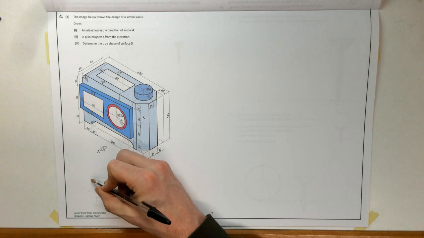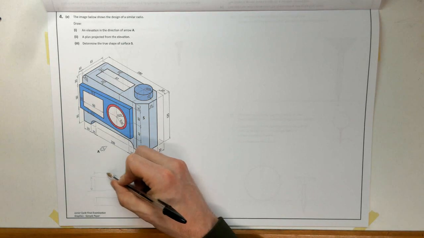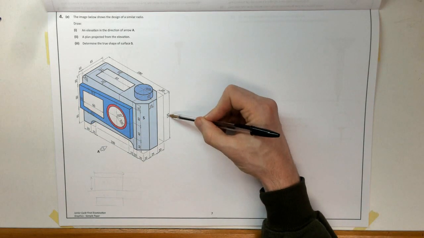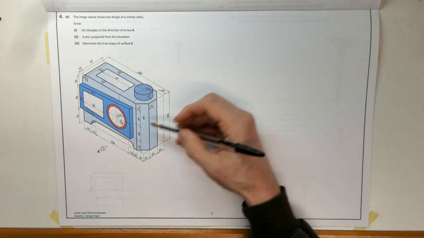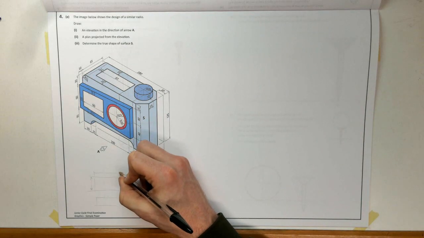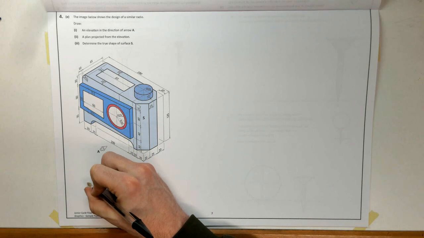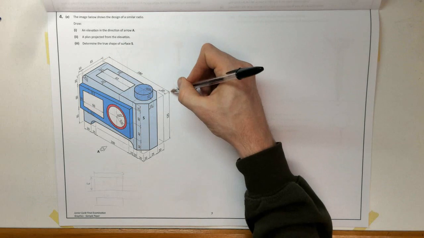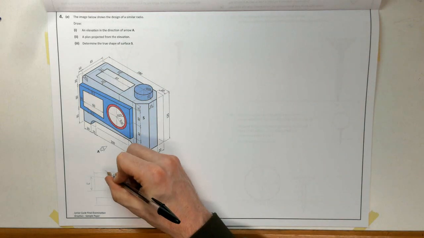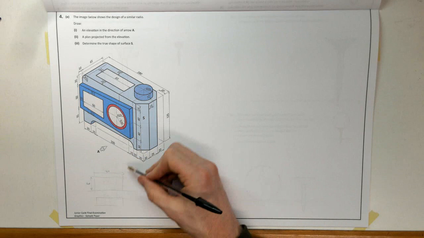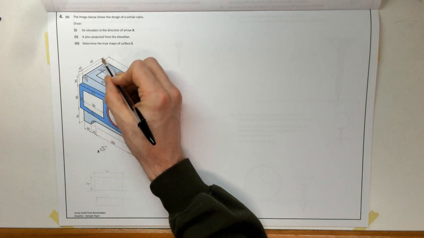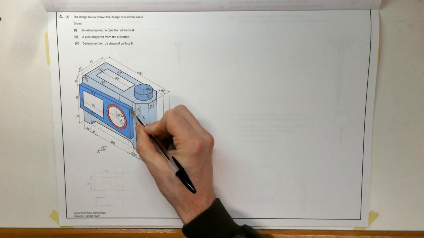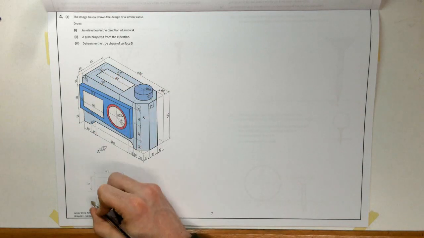So my overall height, my overall length. So overall height, first of all, we got 125 to there plus the 15. So the overall height of this is going to be 140. The overall length, we can see there, is 180. And then the overall depth, so this way here, that's 65 plus the depth of this front element, which is 10, so it's going to be 75.